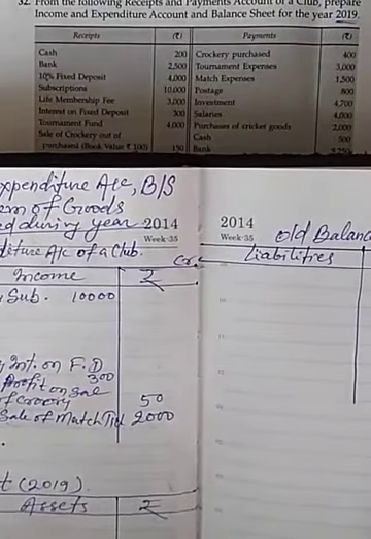Now tournament expenses is given. I will deduct expenses from fund, 3000, and it will remain 1000. Now postage and investment is also given.